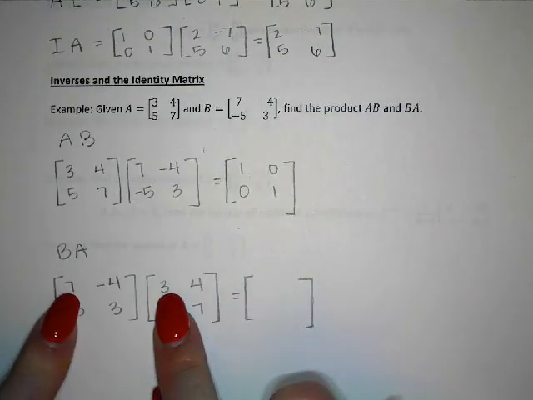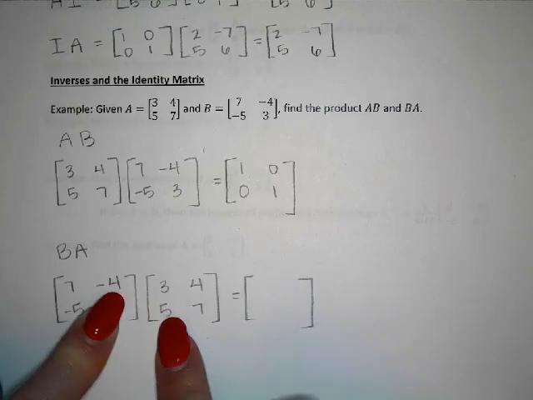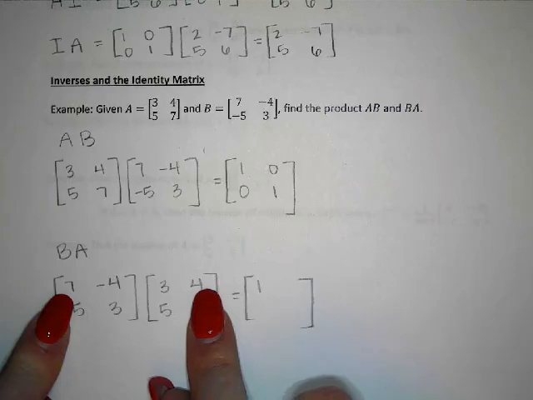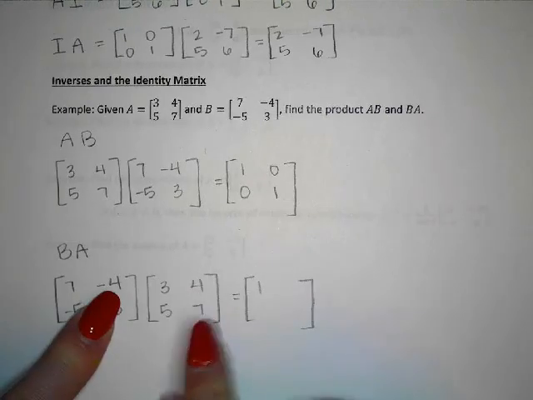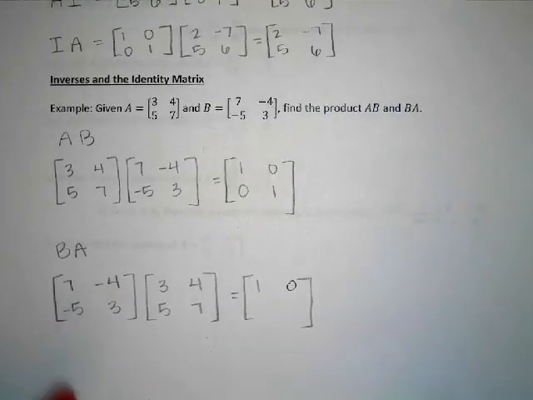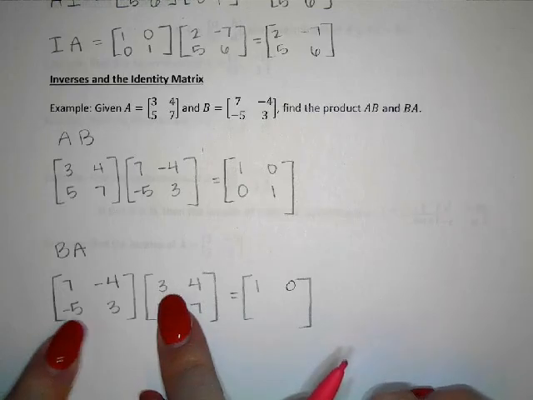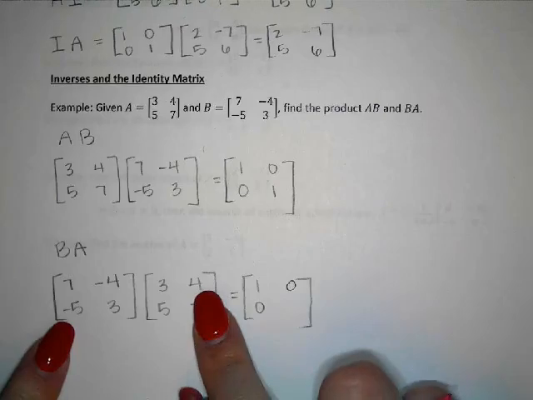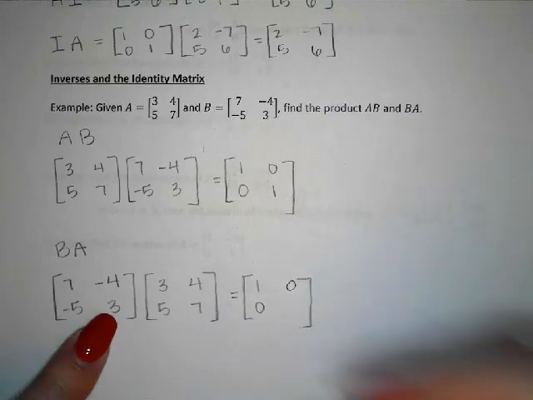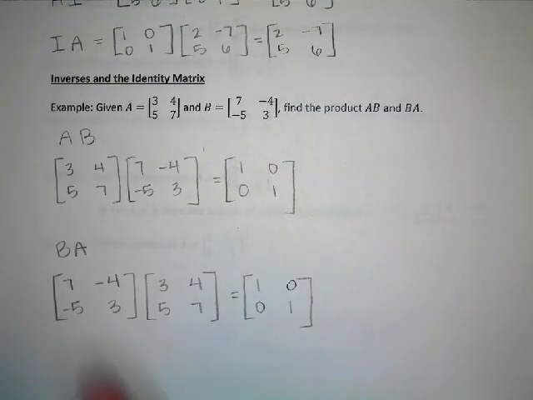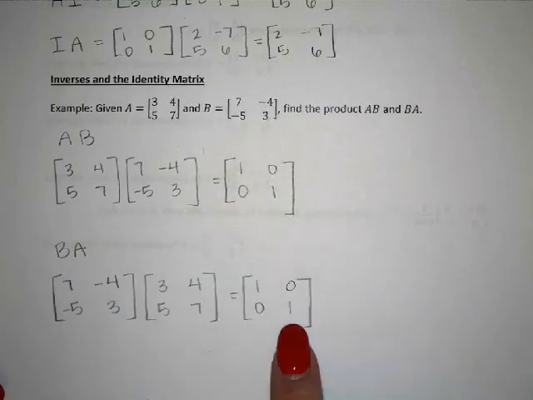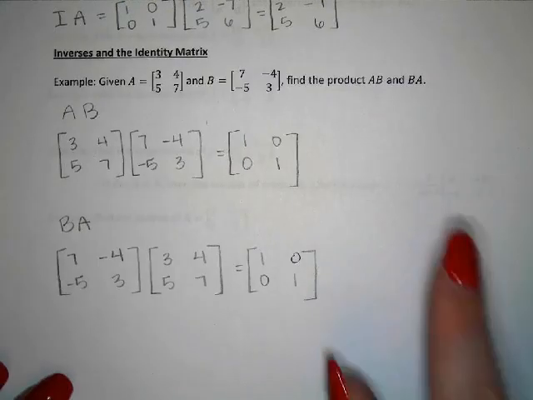So this is 21 minus 20. 28 minus 28. -15 plus 15. -20 plus 21. So A times B is the identity matrix, B times A is the identity matrix, excuse me.